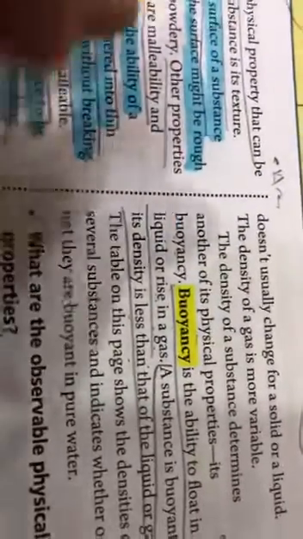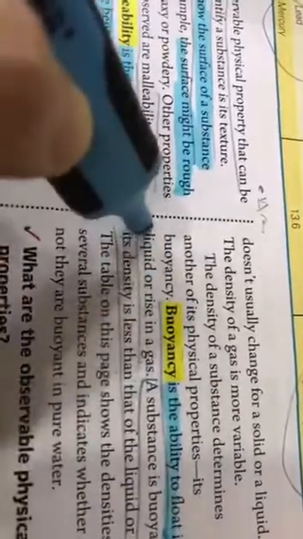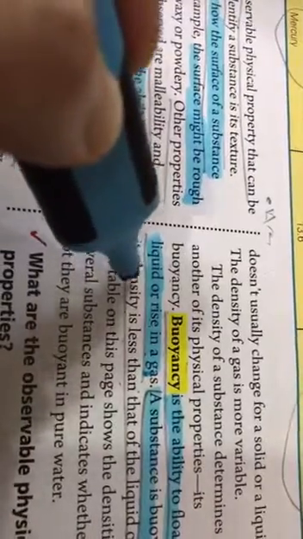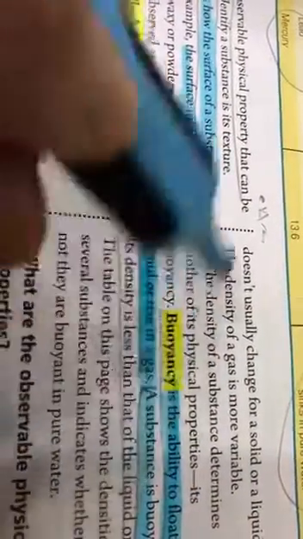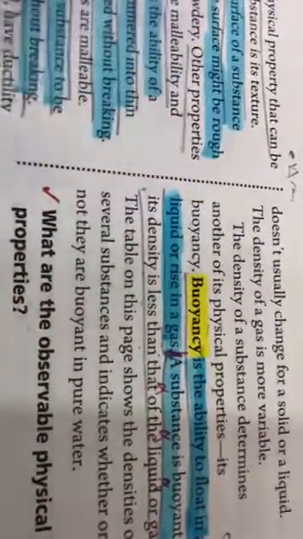Okay. So let's highlight the definition of buoyancy, which is the last of the physical properties, and then I will give you some examples. So buoyancy is the ability to float in a liquid or rise in a gas. A substance is buoyant if its density is less than that of water. Sorry, only the first part is the definition, the other one is extra, and I made a mistake. So the definition is the ability to float in a liquid or rise in a gas. Yeah, this is the definition of buoyancy.